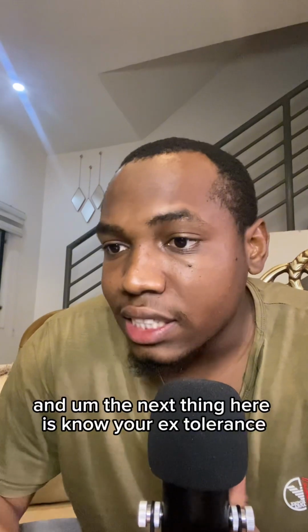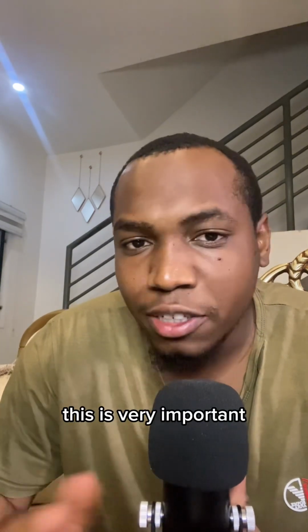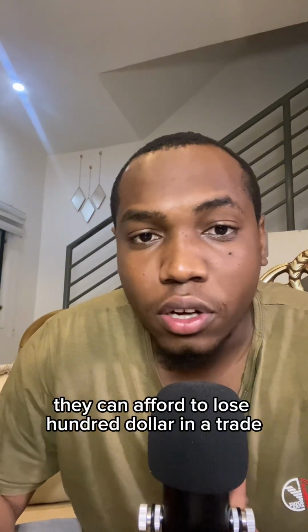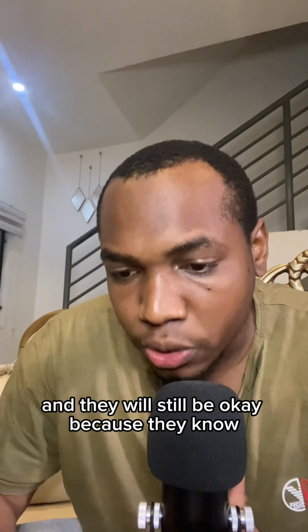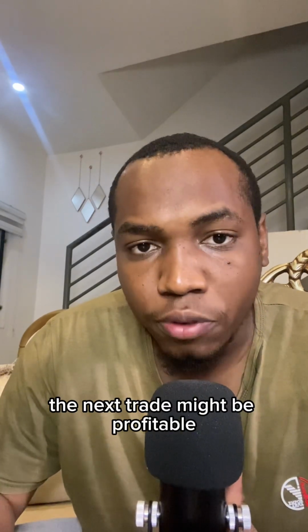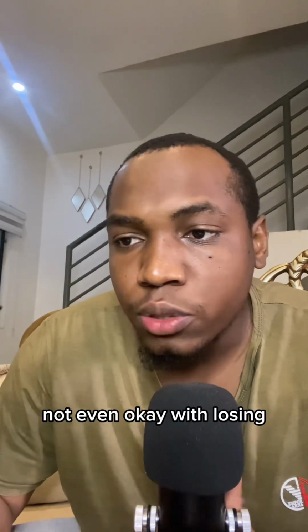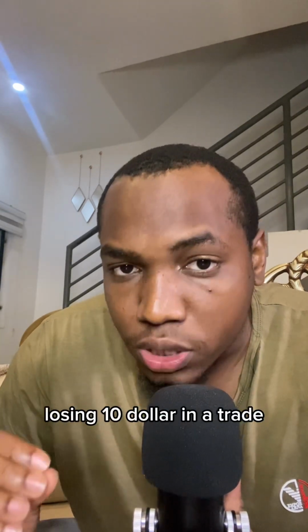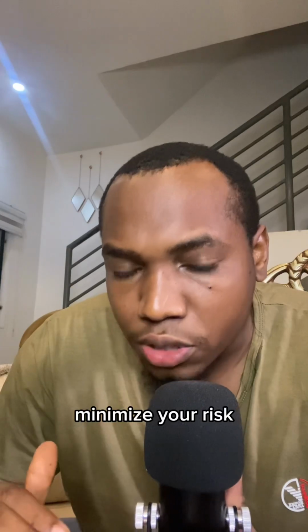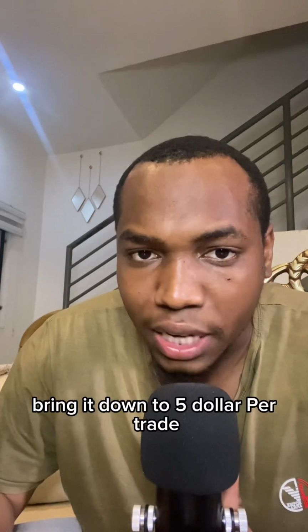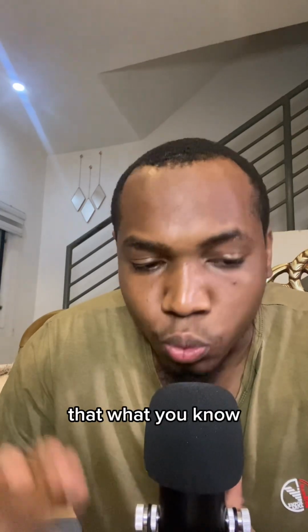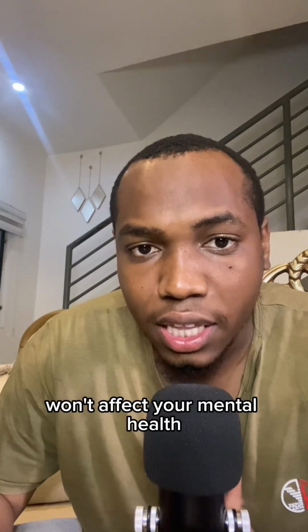And the next thing here is know your risk tolerance. This is very important, honestly. There are people who can afford to lose $100 in a trade and will still be okay because they know the next trade might be profitable. And there are people who are not even okay with losing $10 in a trade. So if you are not okay with losing $10 in a trade, minimize your risk, bring it down to $5 per trade. Just risk what you know won't affect your mental health.